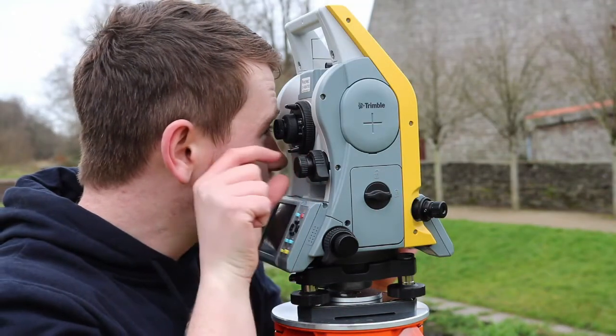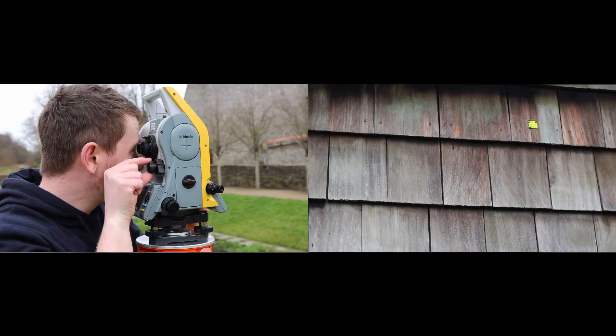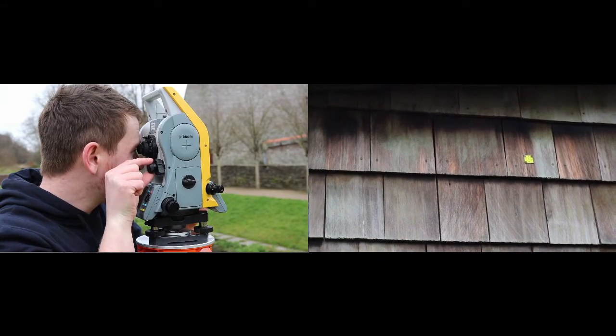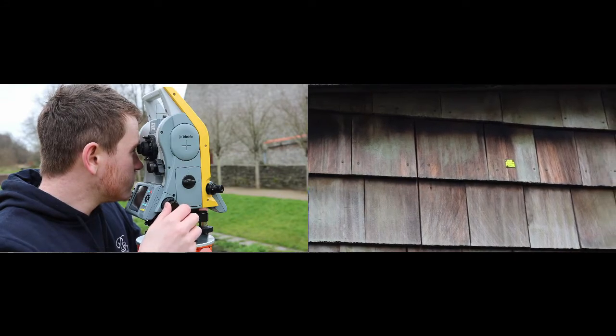As you can see in the video, Jordan is using the slow movement wheels to accurately line up the crosshair with the target. The locks must be engaged in order to use the movement wheels on the machine.